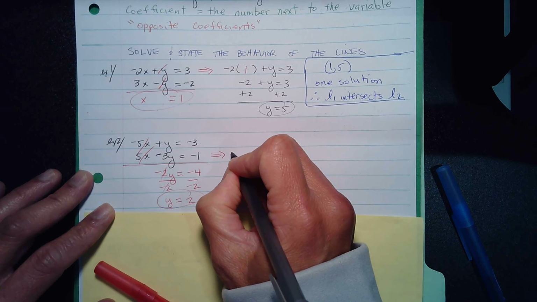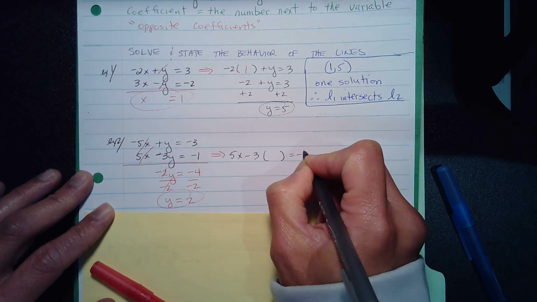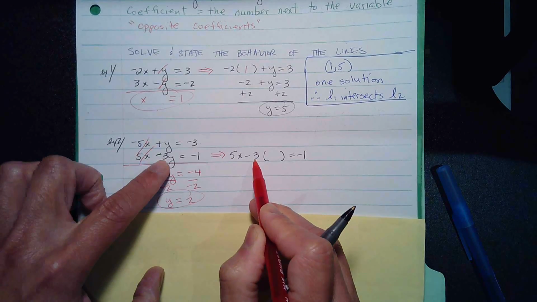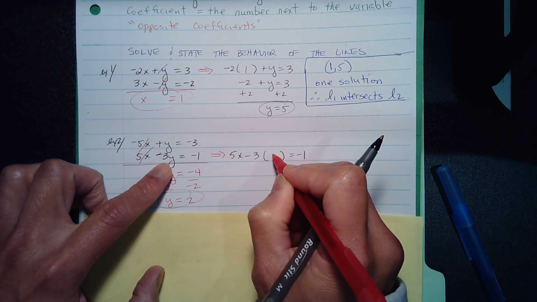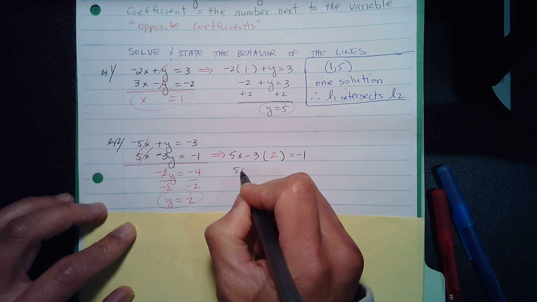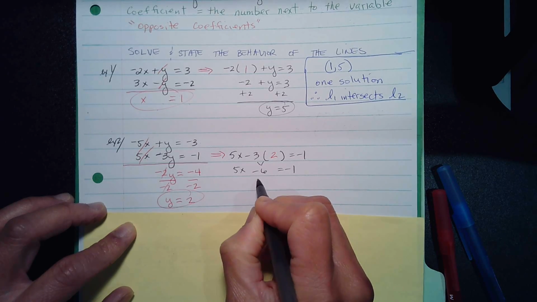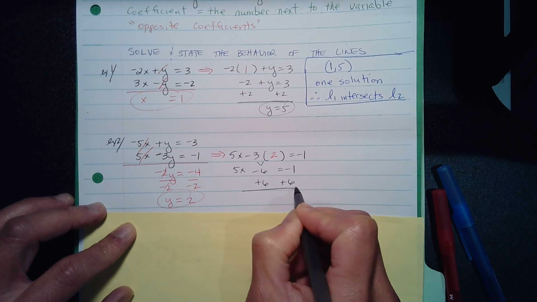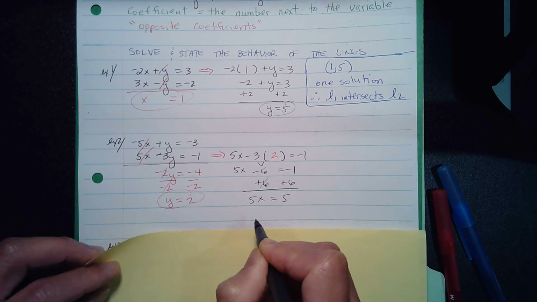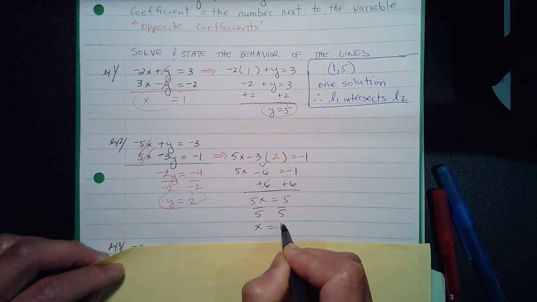So we have 5x minus 3 parentheses equals -1. I'm going to replace wherever I see a y with 2, similar to what we did in the last section. This is now 5x minus 6 equals -1. Add 6 to both sides. 5x equals 5, divided by 5, x equals 1.